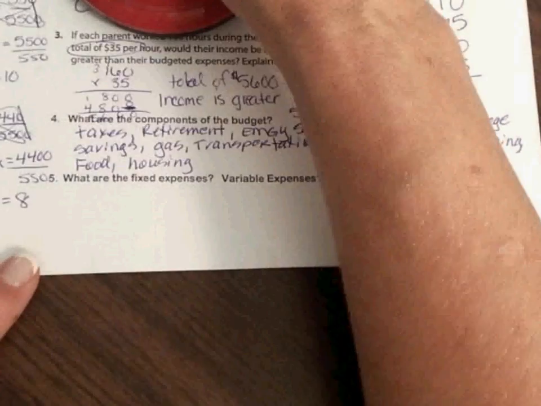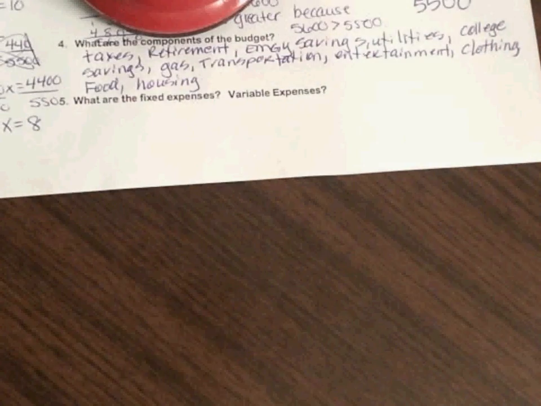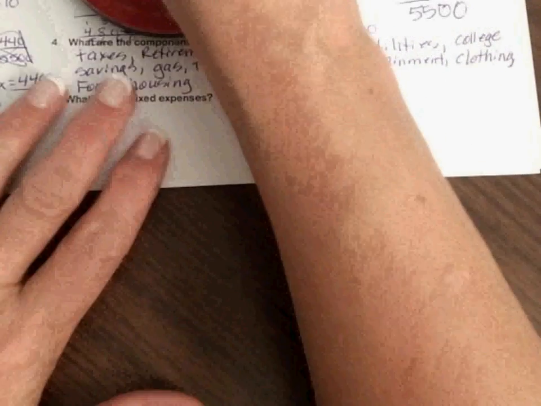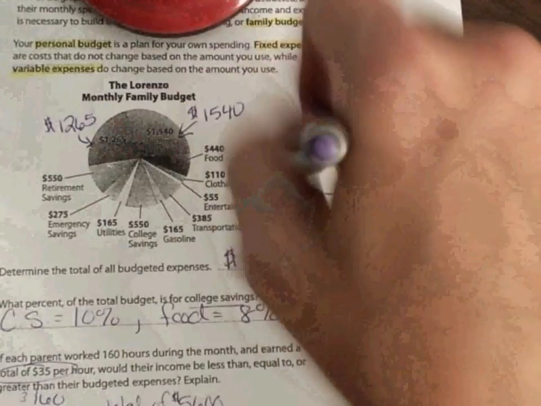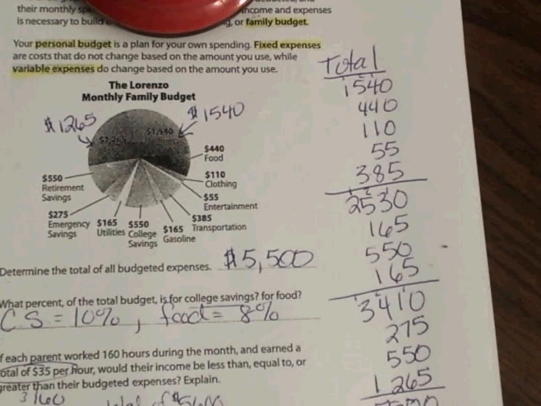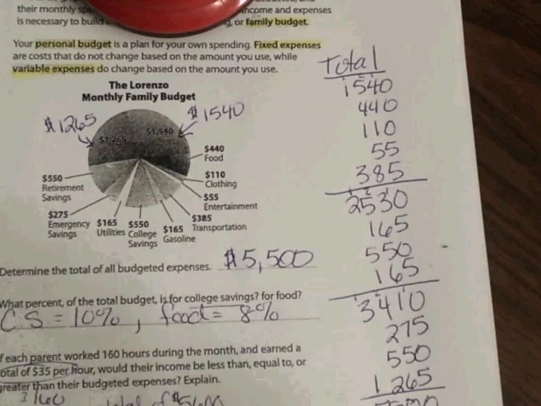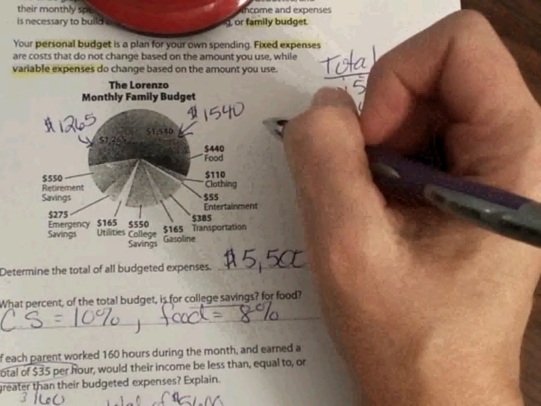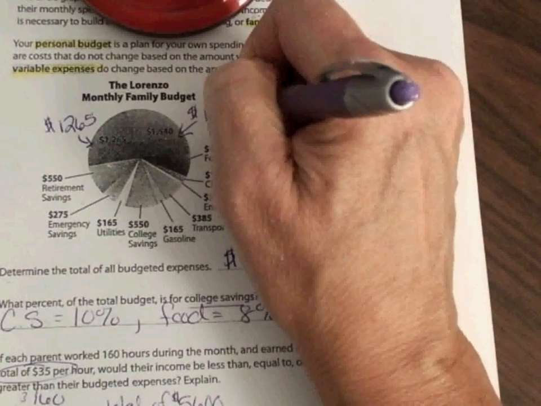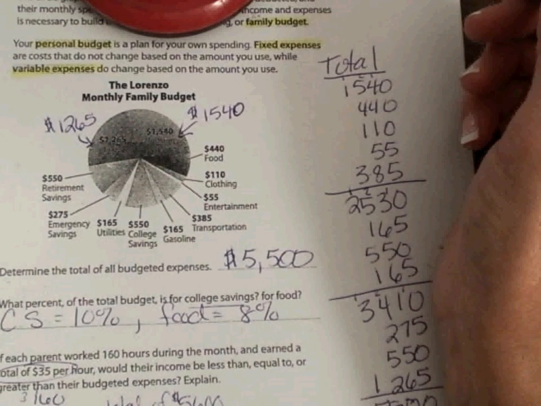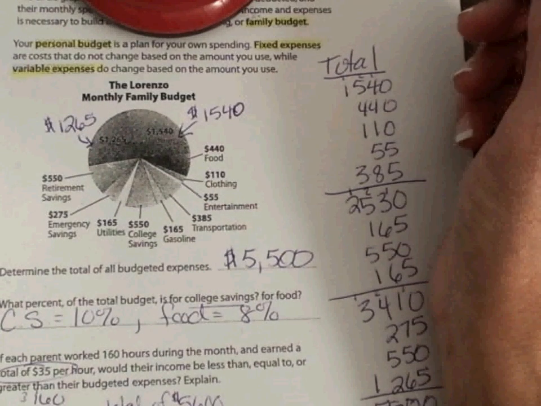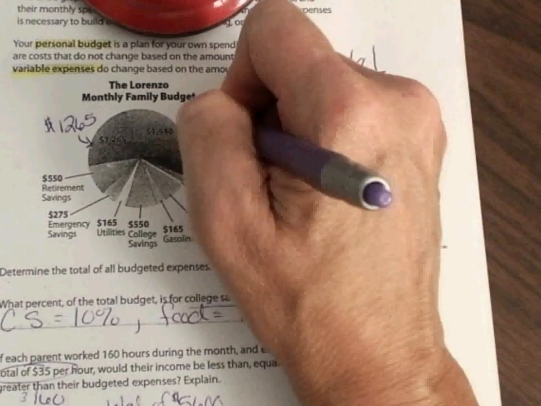Okay, what are the fixed expenses and what are variable expenses? Now, remember we talked about fixed expenses are things you can change and variable expenses are things you cannot. So I'm just going to go up here on our little chart and we're actually going to just write an F or a V right by it. So then when I get down to the bottom, I make sure I get them all in there. So housing. You pay the same every month for your housing. Your rent is the same every month. If you have a house note, it's going to be the same. So that would be what? That would be fixed. So we're going to write a little F right here.